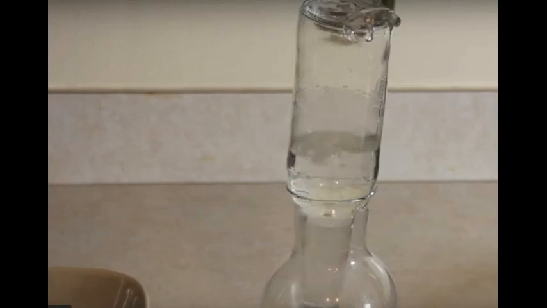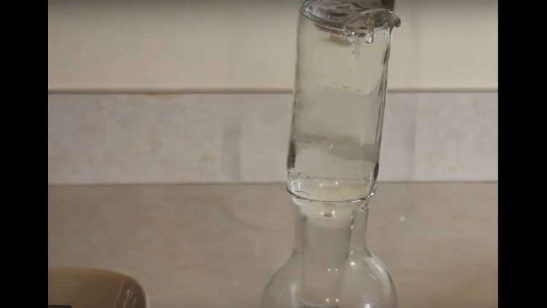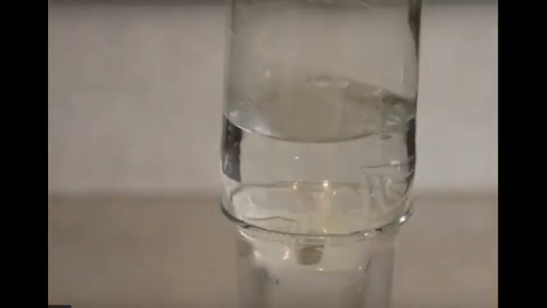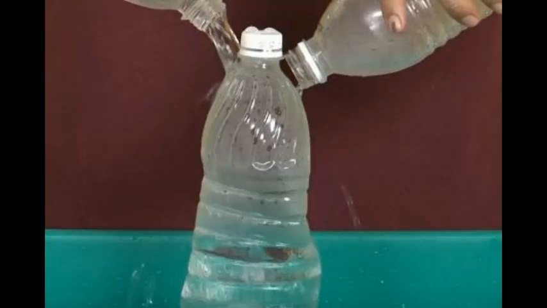I actually prefer doing this experiment with a plastic bottle with a tightly put cap, because a glass bottle can break. When it cools the water vapor, the water vapor starts condensing, turning into liquid water, which reduces the pressure in the bottle.